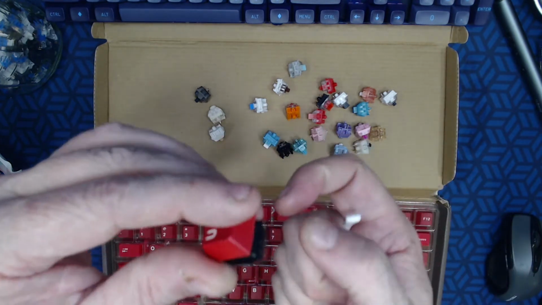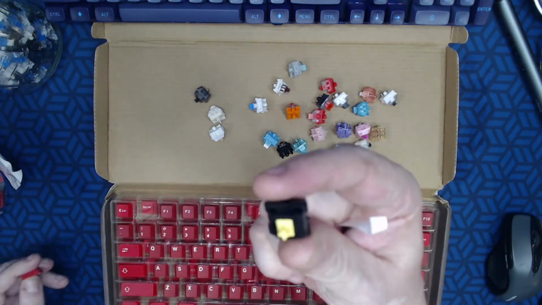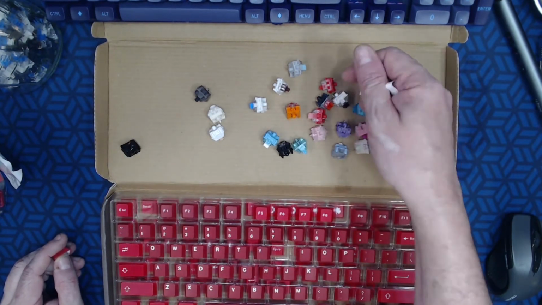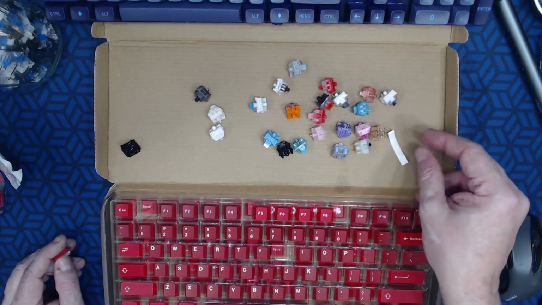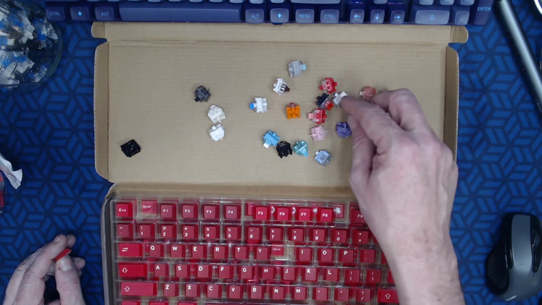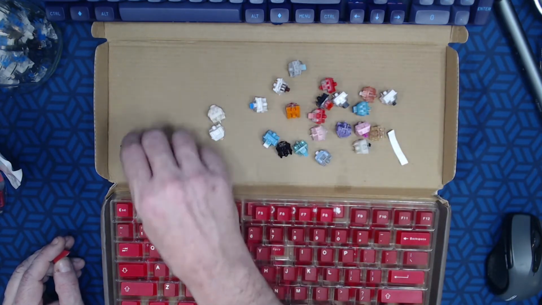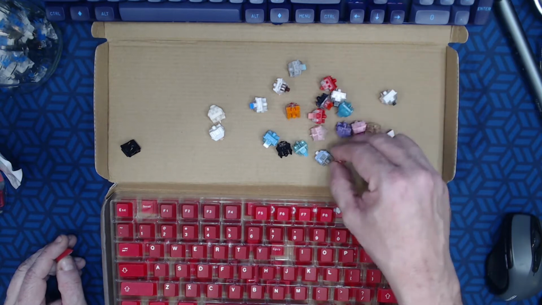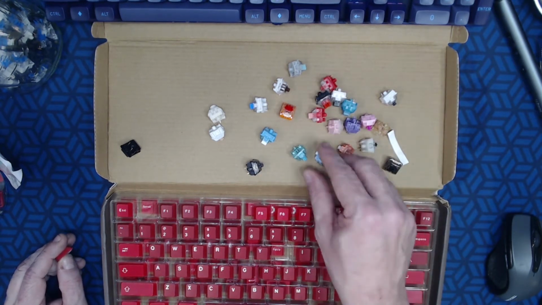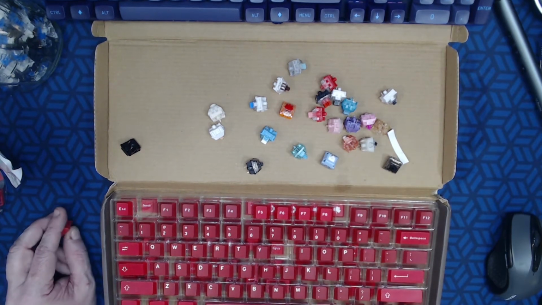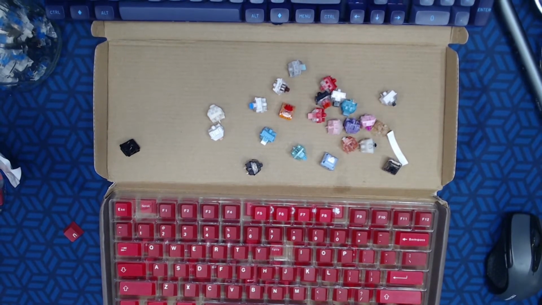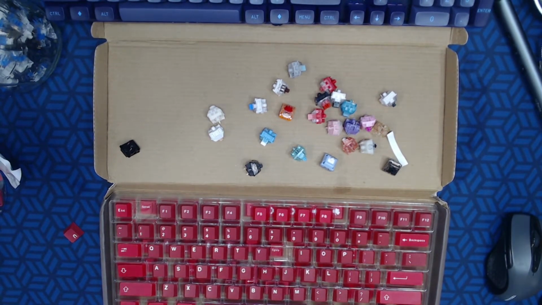But what switch do we have here? This is an NK Yellow. All right. Now, we've got several switches here. I know I have an Akko in here somewhere, or at least I thought I did. Of course, I don't have an Akko in here. Out of all the switches I grabbed, I didn't grab an Akko. So let me grab an Akko here real quickly and show you the difference.